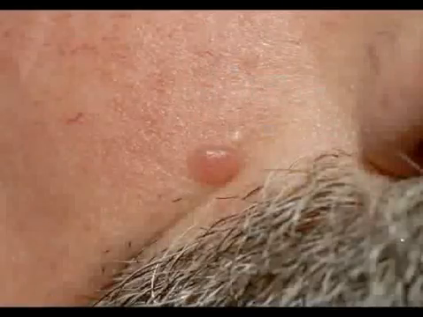Here's another example. Clinically, dermoscopically, linear vessels, but we have more than one band. They are serpentine and they are branching. So branched arrangement of vessels.